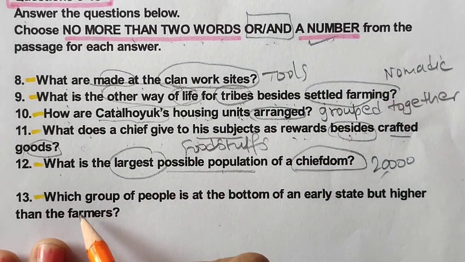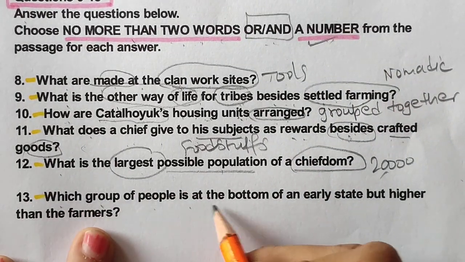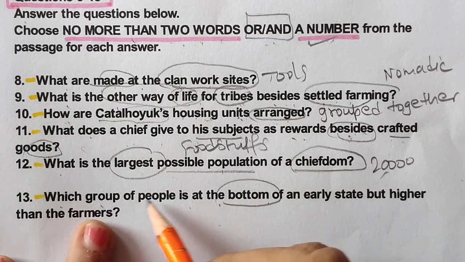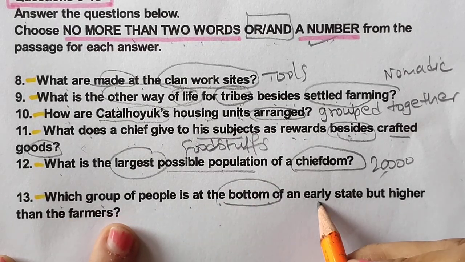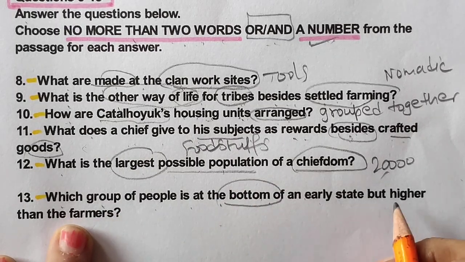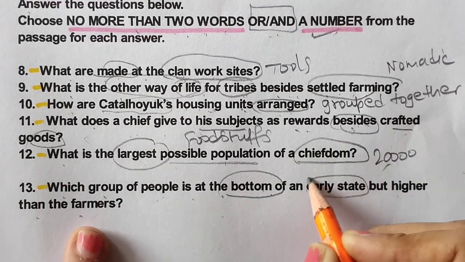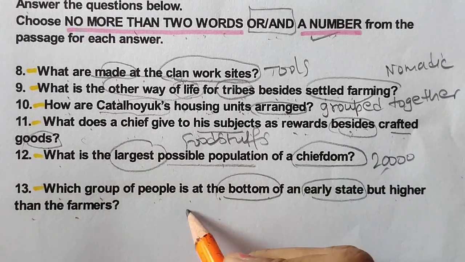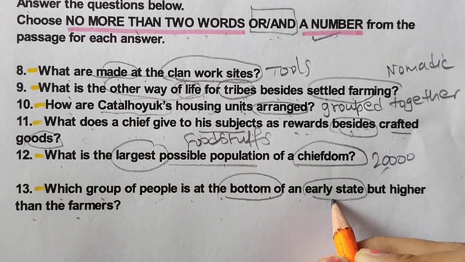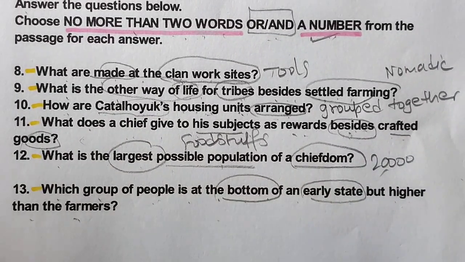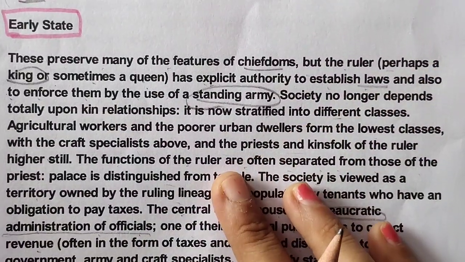Now what about the 13th? Which group of people is at the bottom of an early state but higher than farmers? So early state is this.